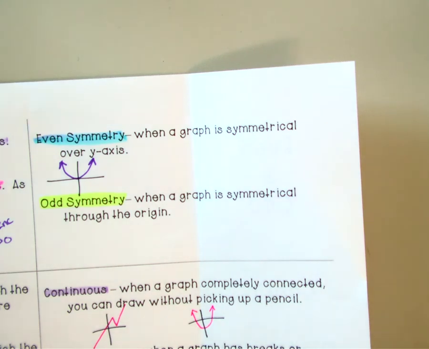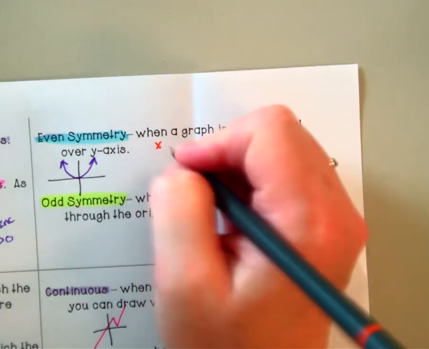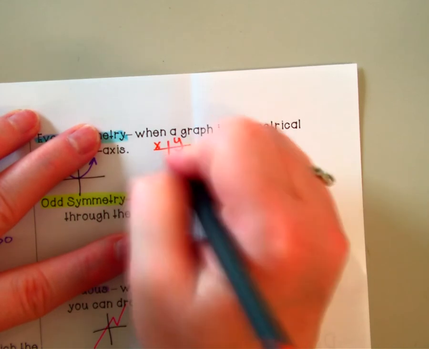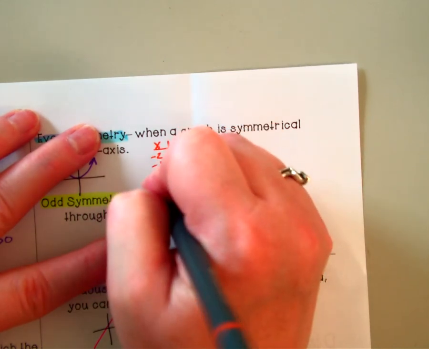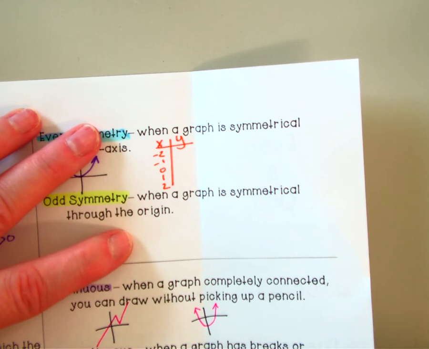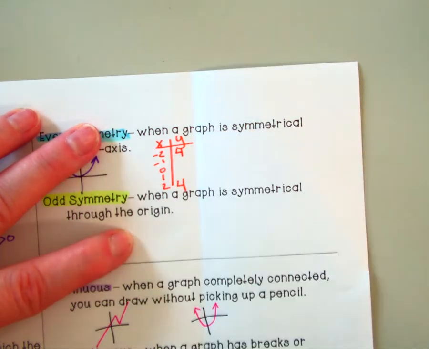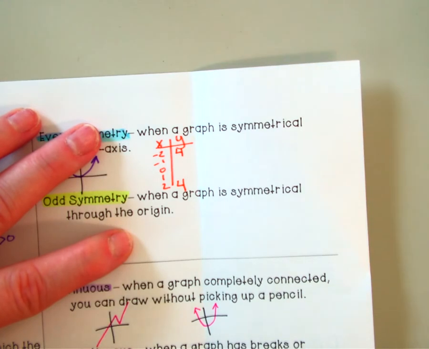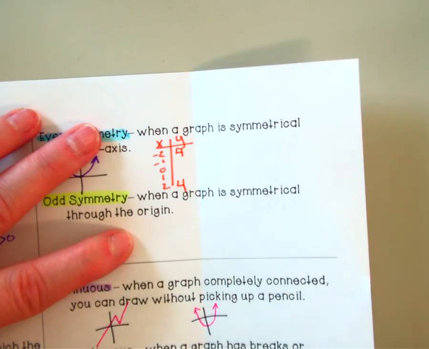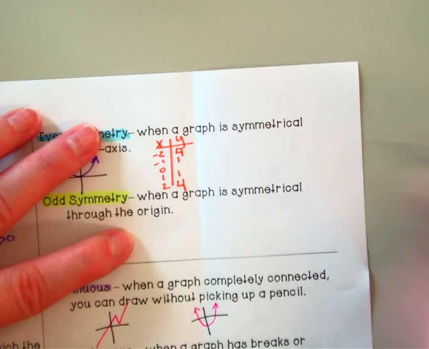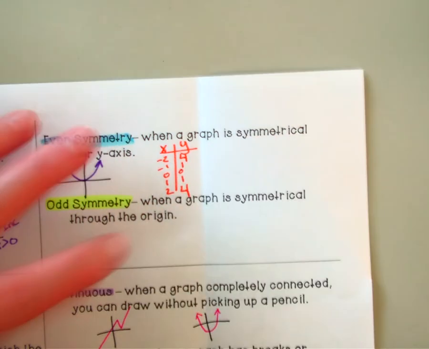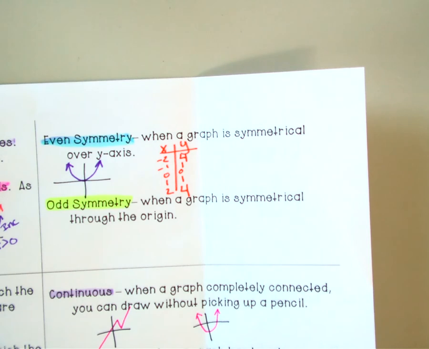So table-wise, what even symmetry looks like. I'll do -2, -1, 0, 1, and 2 for my domain there. So what even symmetry looks like is -2 and +2 will give you the same value. No matter whether x is positive or negative, you get that same value. So then like -1 and +1 would give you the same value. 0 doesn't have a negative counterpart because, again, 0 is neither negative or positive. So that's what it looks like table-wise. And again, that is very much so our quadratic function right there.